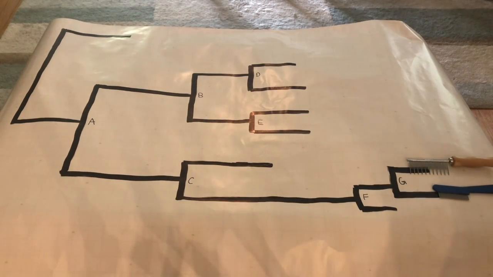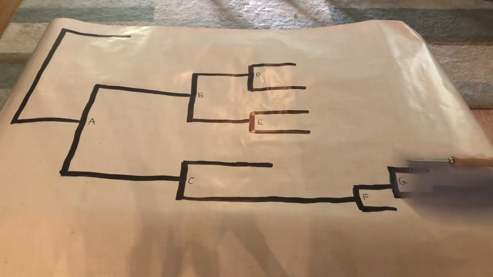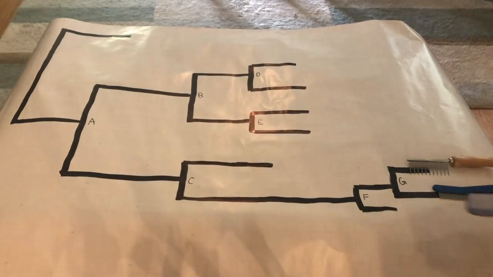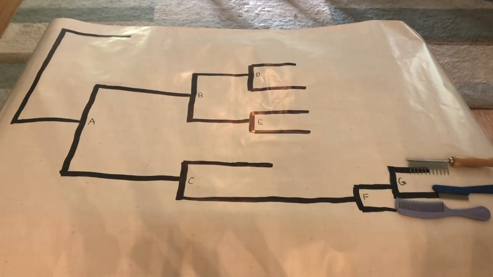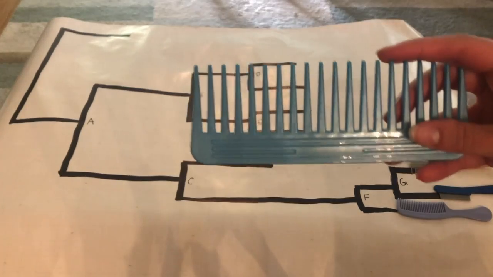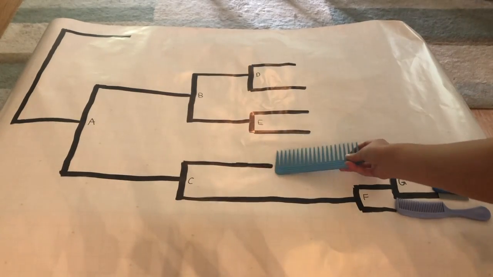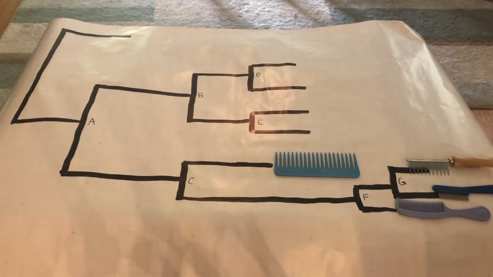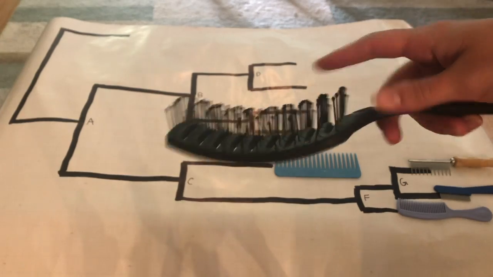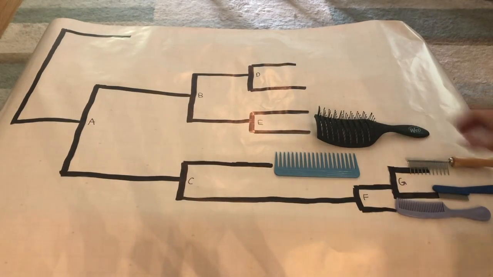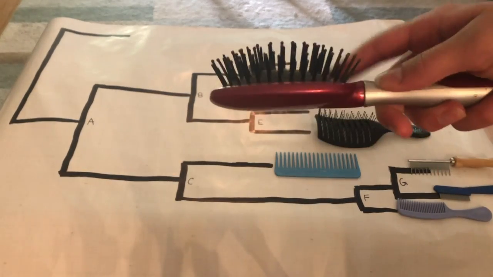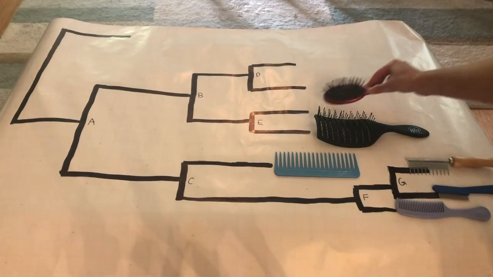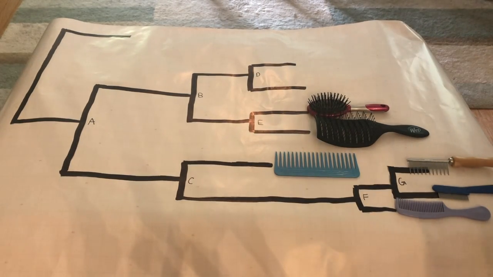This next operational taxonomic unit has a handle, but it has plastic bristles. So it is closely related, but not as closely related. This next one has plastic bristles, but no handle. So this one diverged earlier on. Next, we have our brushes that have plastic bristles. This is a brush that has plastic bristles, so it goes here. This one also has plastic bristles, and it is closely related to this one, so that goes here.